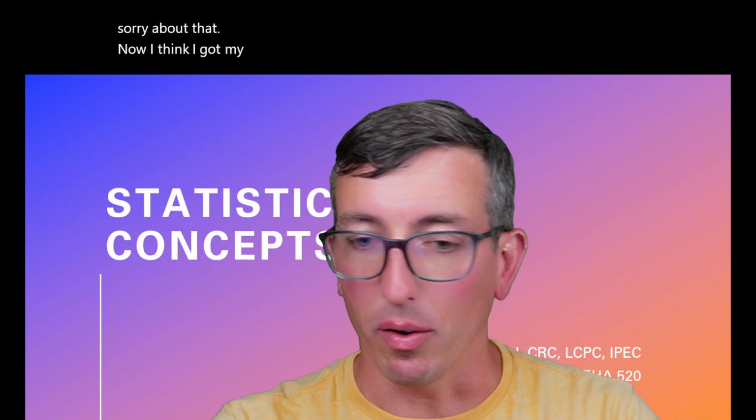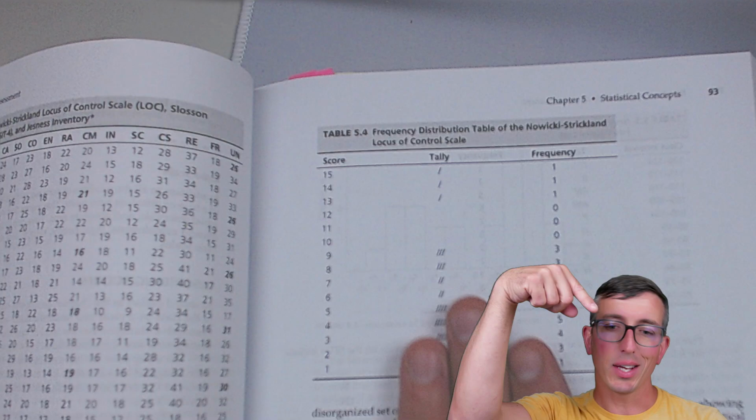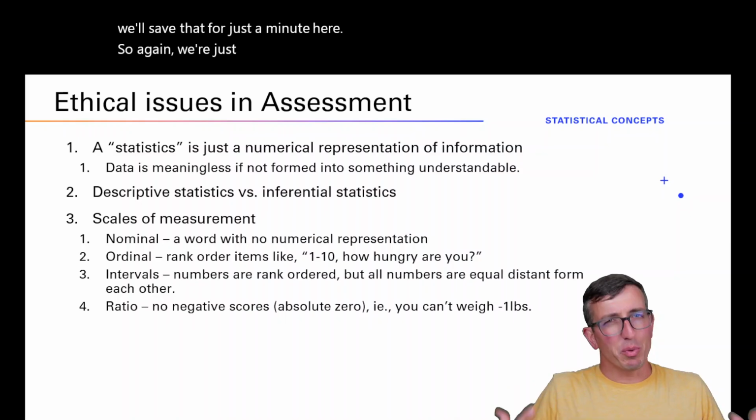And then, by the way, we're going to jump into the textbook. I have some things out of the textbook here. You can't see it, but it's right down here on my desk. We're going to talk about that too, but we'll save that for just a minute. So again, let me recap a couple things, starting with number one here.